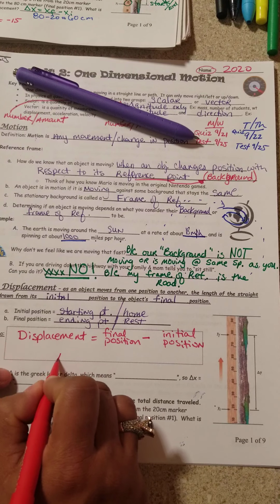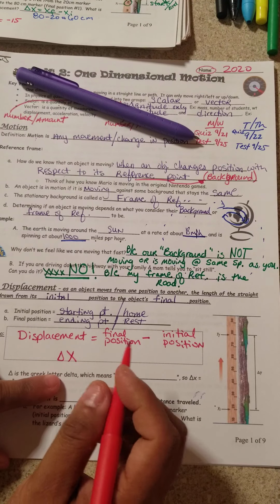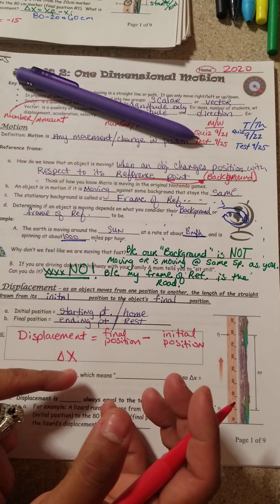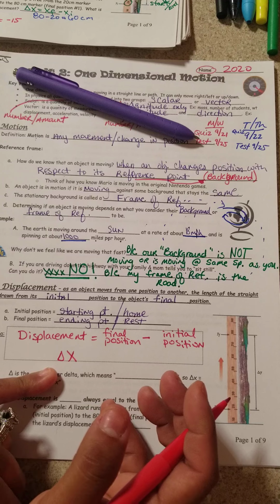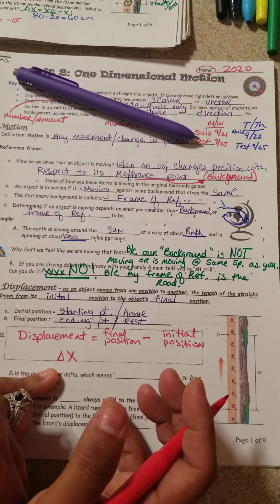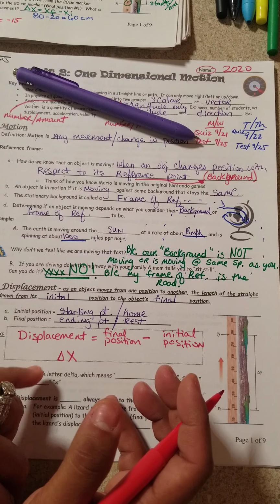So displacement is going to be a delta x, and this actually is a lowercase x. Remember what I told you about alphabets. They're either lowercase or uppercase. This is a lowercase x. This is called a delta. Hopefully you've seen it before in math class. Yes, you might say it's just a triangle. But a delta, which is a triangle, stands for final minus initial.